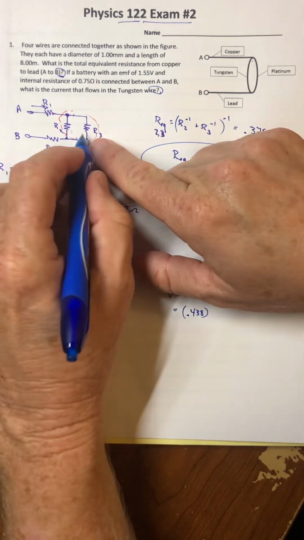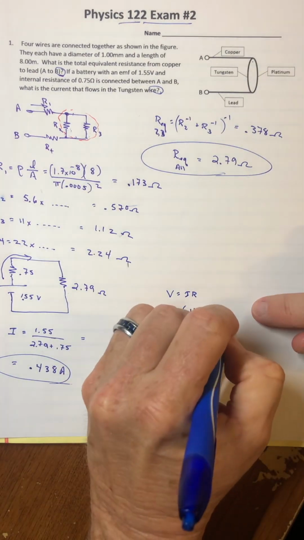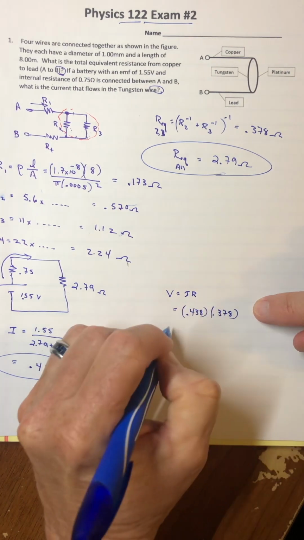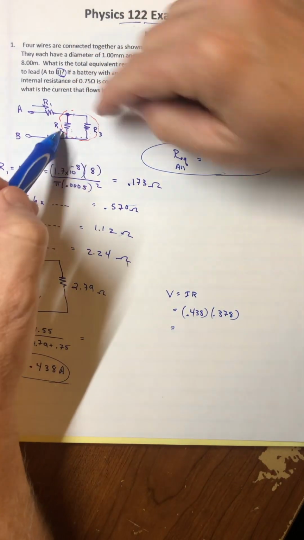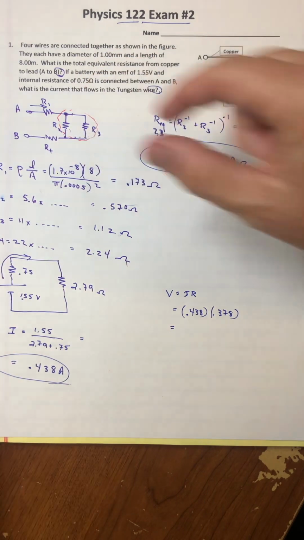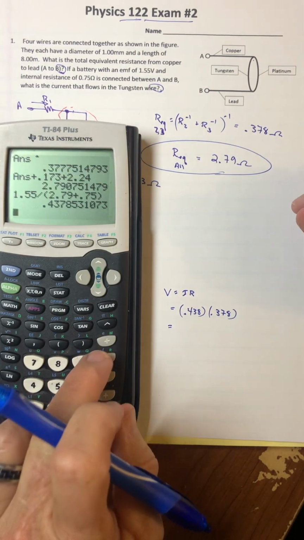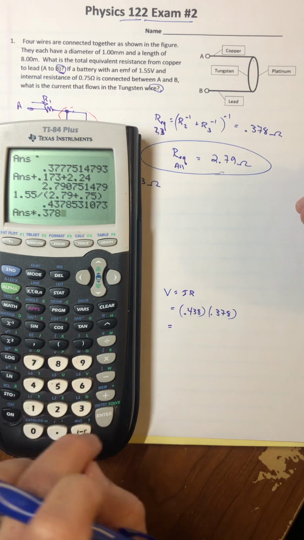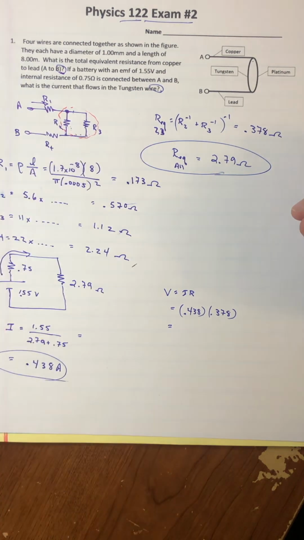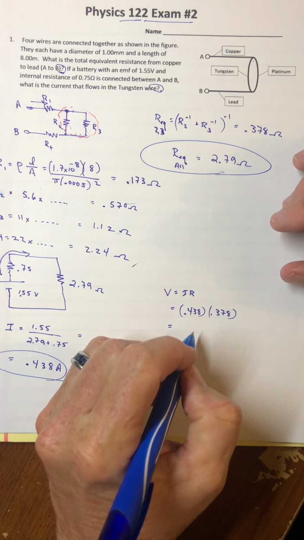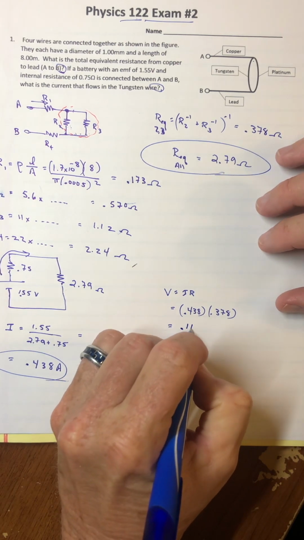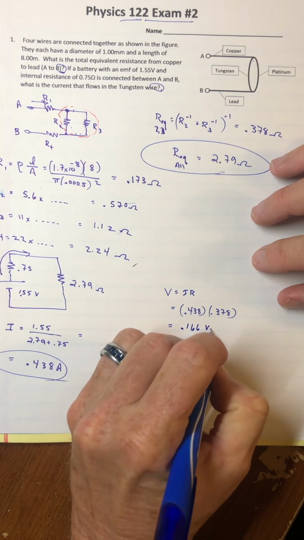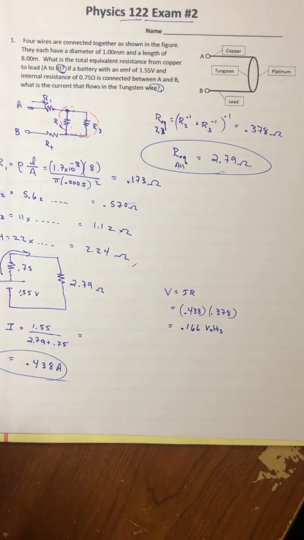And the resistance of those two together is 0.378. This will give me the voltage across this parallel piece. So times 0.378 is a voltage of about 0.166 volts.